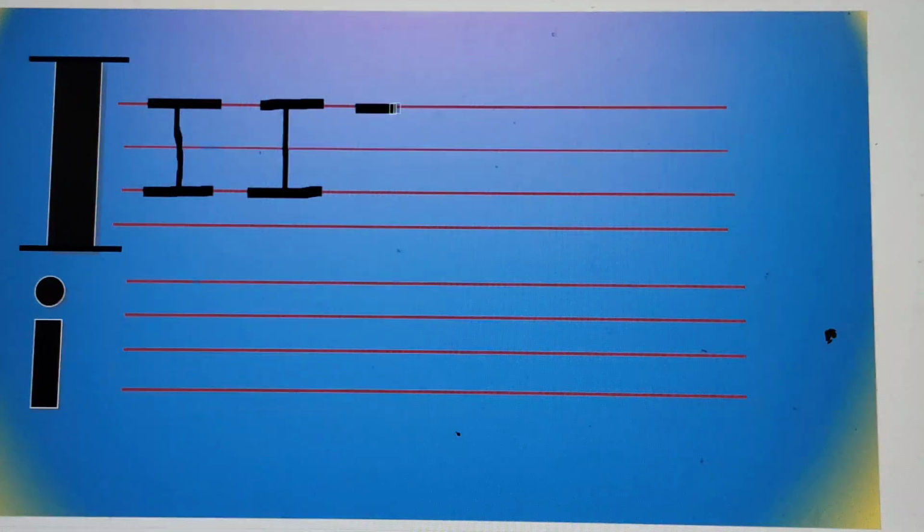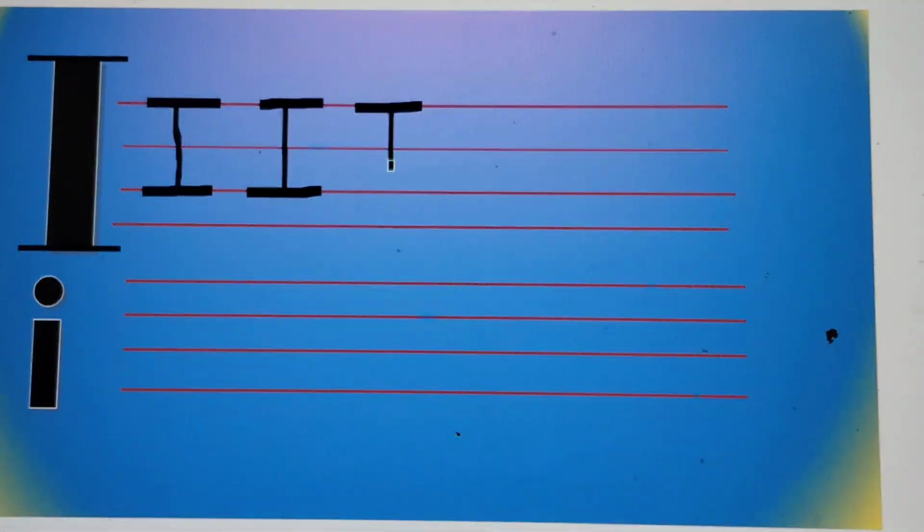One more time. Sleeping line, standing line, and another sleeping line. Simple. Wow, this is very simple.